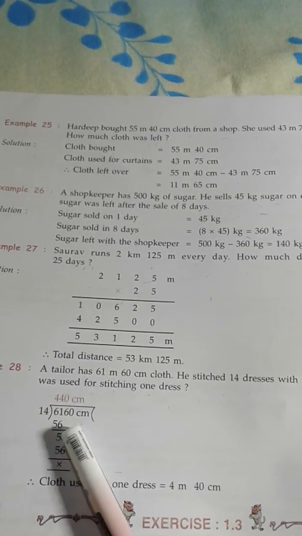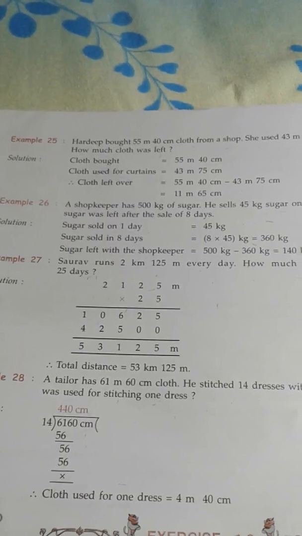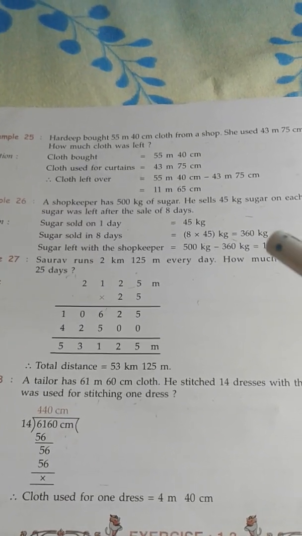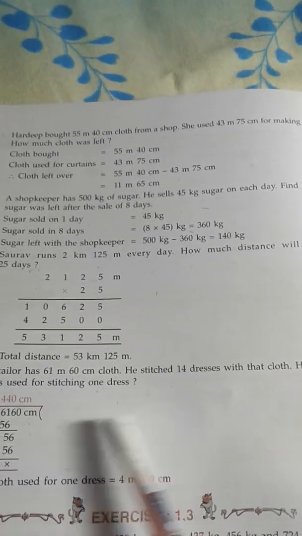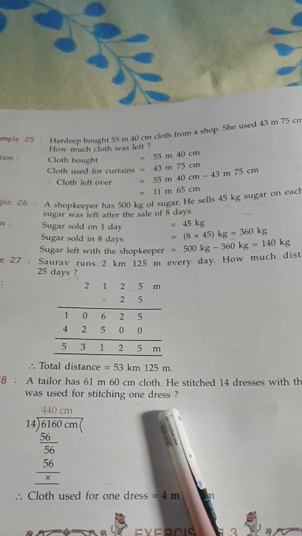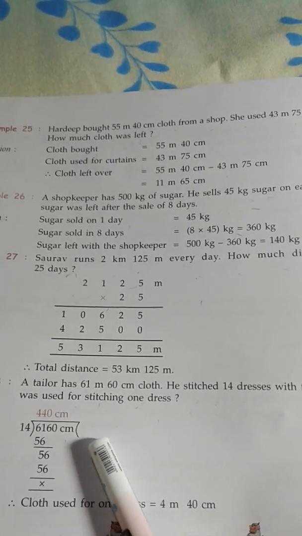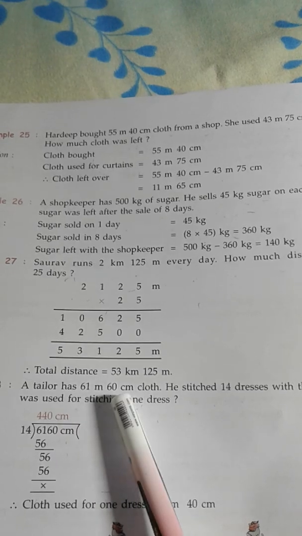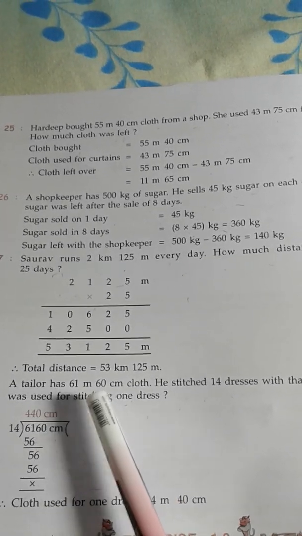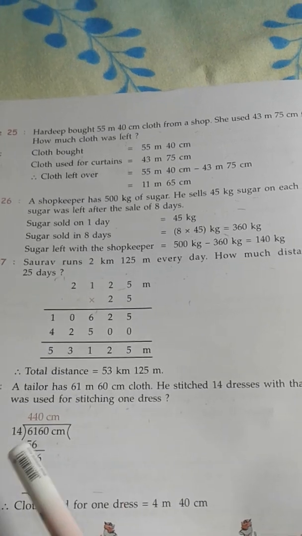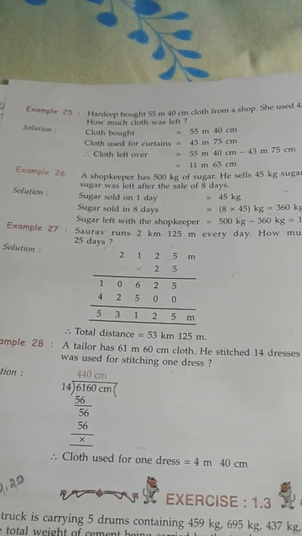Division. Because addition you do when total is asked, and when left is used you do subtraction. But here it asks for one dress, so you do division. When you do division you convert the units, meter to centimeter. 61 meter 60 centimeter equal to 6160 centimeter. Then you do the division.